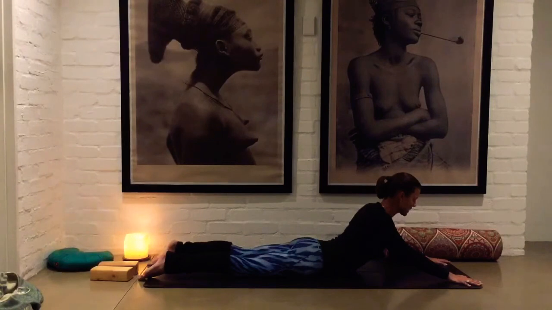So yang energy, like vinyasa and practices like that, and actually our lifestyle in general is very yang, which is doing. List, to-do list, do. And yin is the art of not doing, the art of being. Being in the moment, being in your body, being with your breath, being with the sensations. Not having to change anything, just be. And observe.